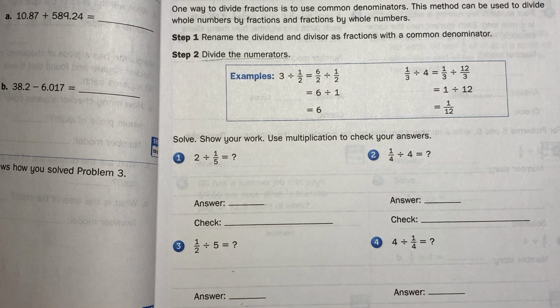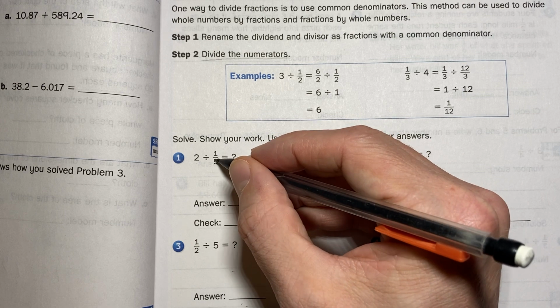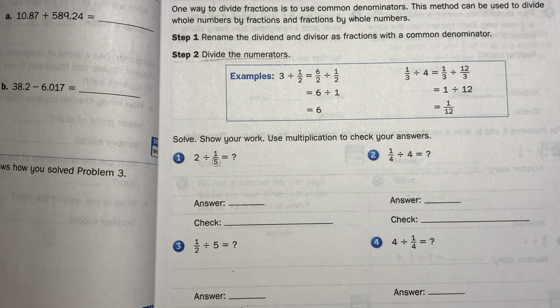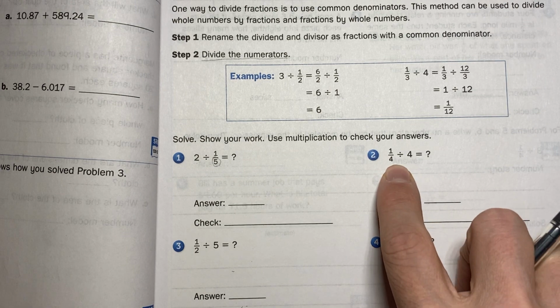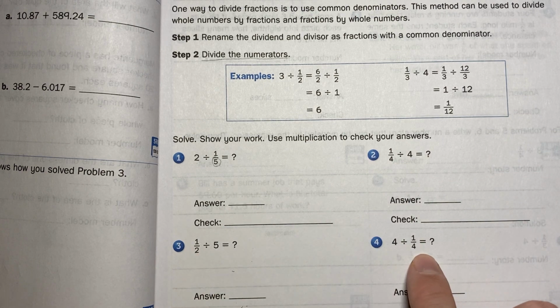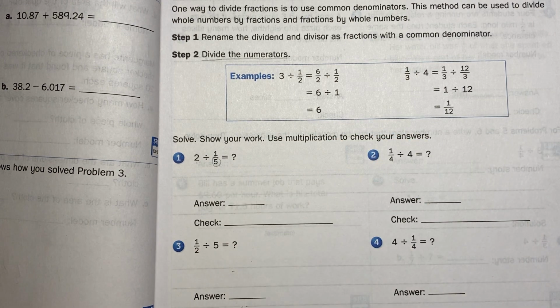This number 2 means there's 2 wholes of whatever we're dealing with. And usually when we're finding a common denominator, we're going to use whatever this denominator already is. So this problem is about fifths. Just like number 2 is going to be about fourths, number 3 will be about halves, and number 4 will be about fourths. So we want to find a way to take this 2 and turn it into a fraction that has a numerator of 5.